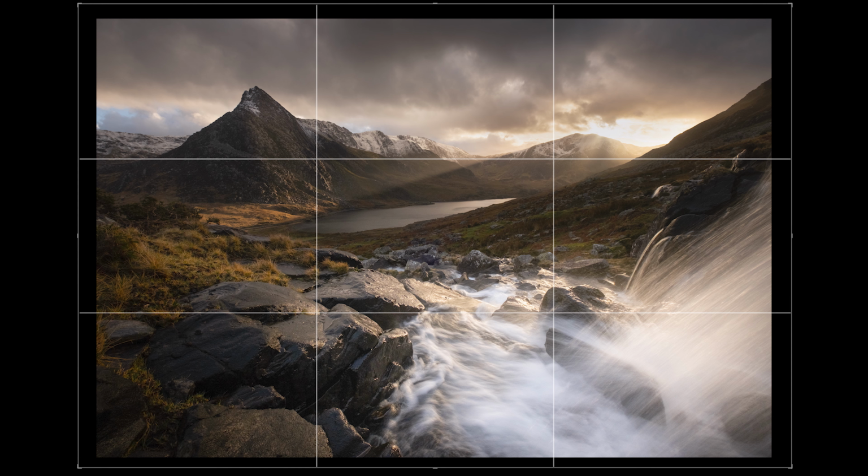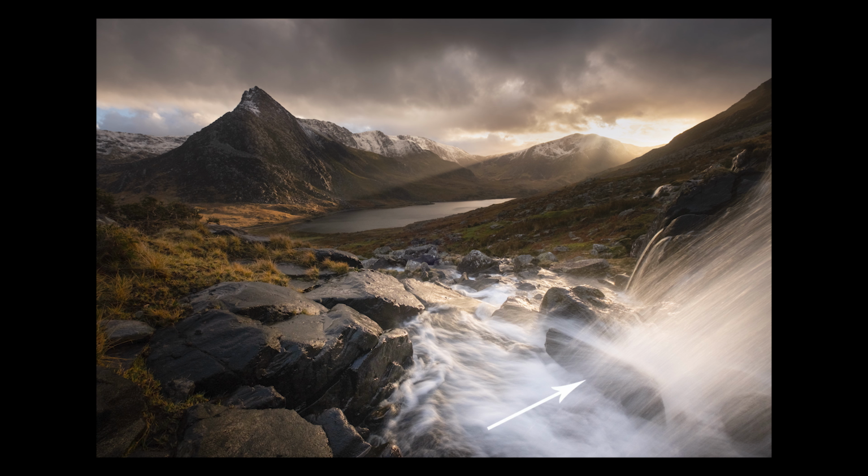So what I was trying to concentrate on though is this rock. Now I didn't know this light was going to show up when I was composing the image. It was completely overcast when I was composing it.